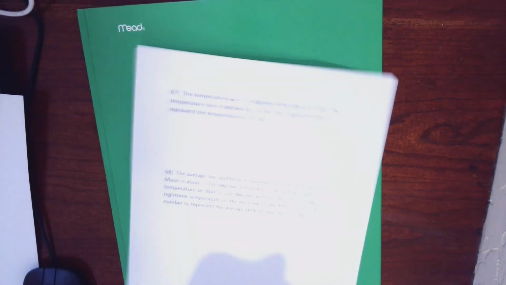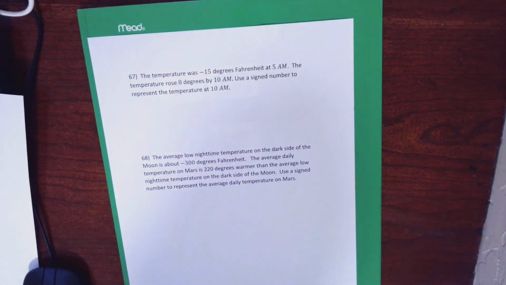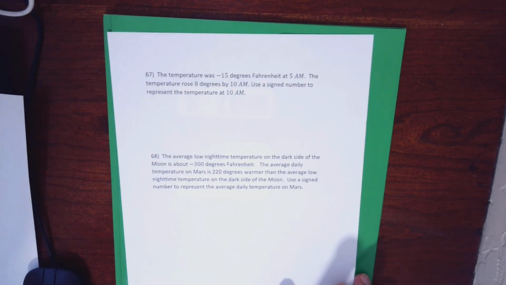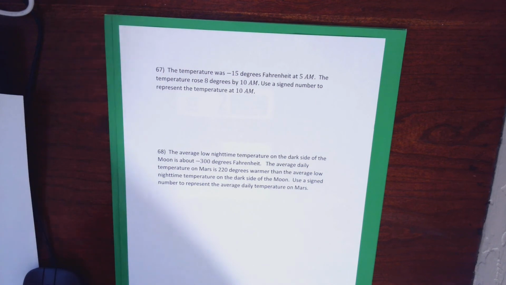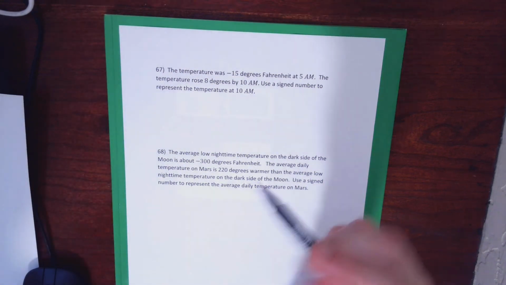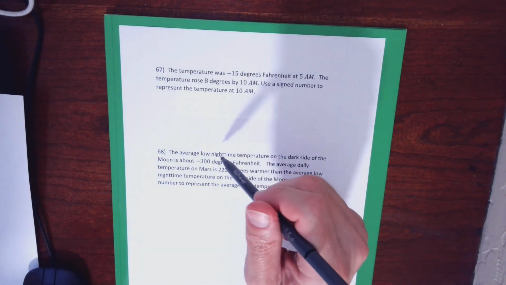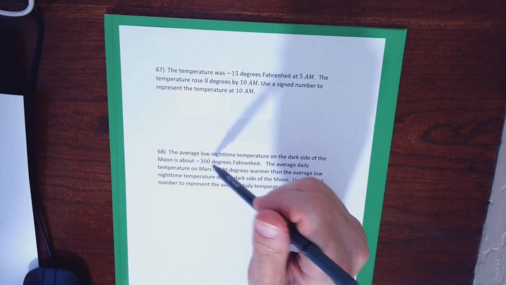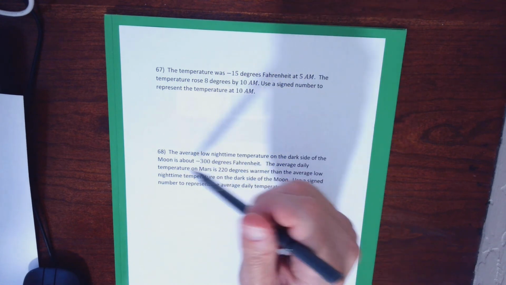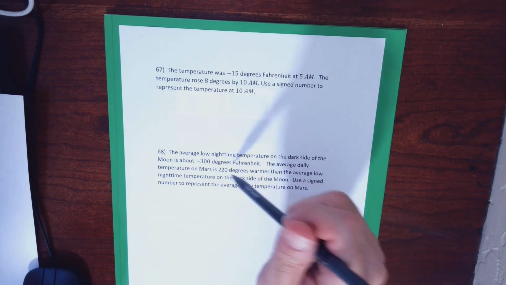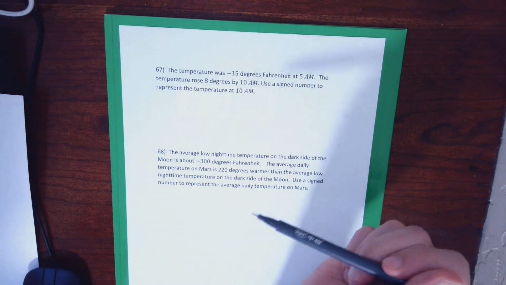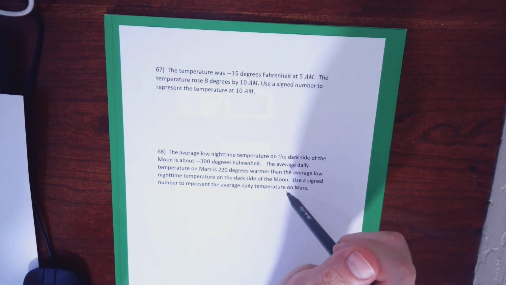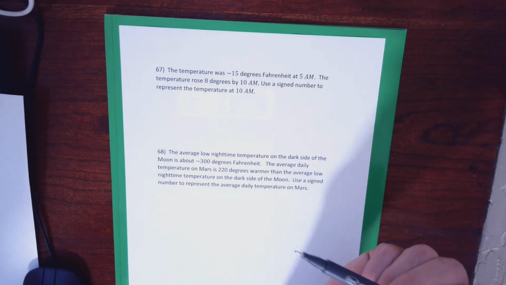So 67 and 68 are real similar problems, so I'll do 68 and leave you 67. I think I did some Wikipedia searching here to get these numbers. So the average low nighttime temperature on the dark side of the moon is negative 300 degrees Fahrenheit. The average daily temperature on Mars is 220 degrees warmer than this average low temperature on the moon. Use a signed number to represent the average daily temperature. Again, I looked this up because I wanted accurate numbers.